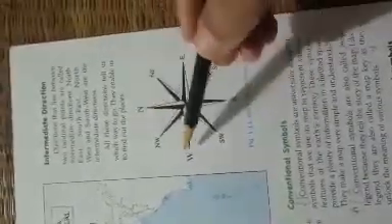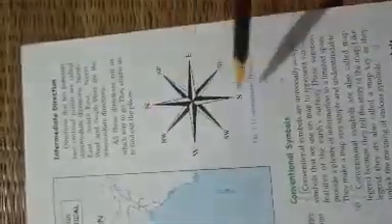Then we have the cardinal directions, north, south, east, west. These are called the cardinal directions. In short, it is written as NEWS. Then we have the intermediate directions. Intermediate directions are the directions in between the cardinal directions. That is, in between north and west, it is northwest. Between north and east, it is northeast. In between south and east, it is southeast. In between south and west, it is southwest. So these are the intermediate directions.